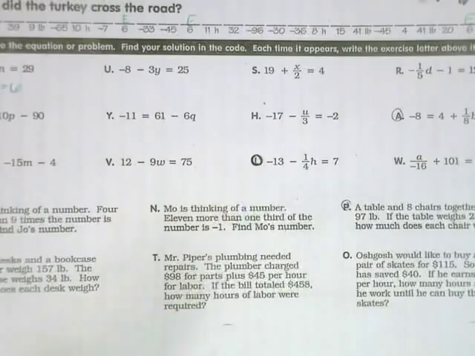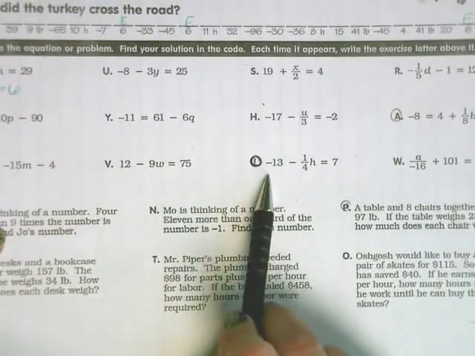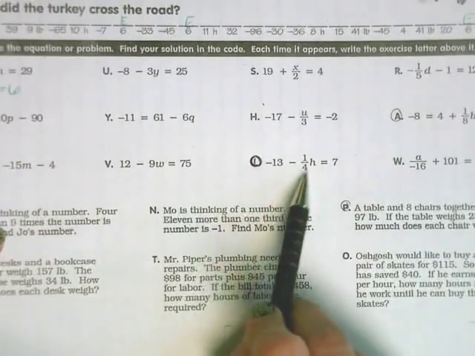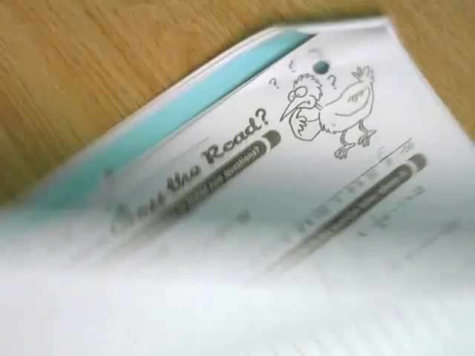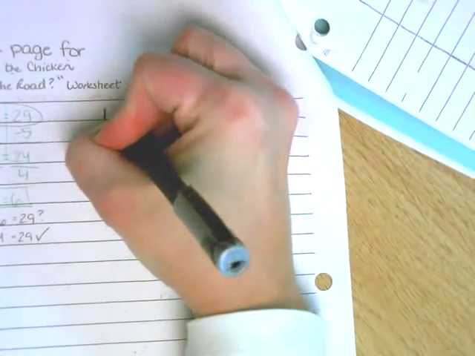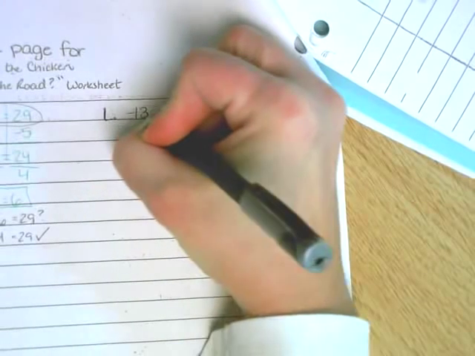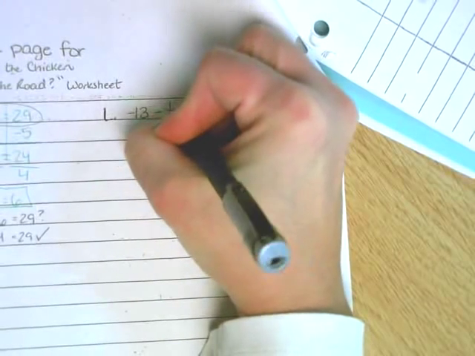So we're going to do L, and I'm going to copy that down. So we've got negative 13 minus 1/4 h equals 7. Go to my work paper. We can do this one out of order as long as we label it so we know which one it is. Negative 13 minus 1/4 h equals 7.